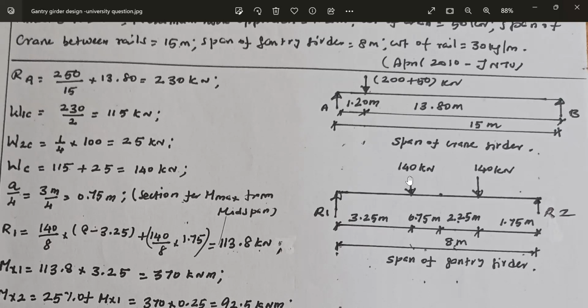Bending moment should be calculated under the load for getting the maximum bending moment. Mx1 is 113.8 into, that is R1, into the distance 3.25, that is 370 kilonewton meter.